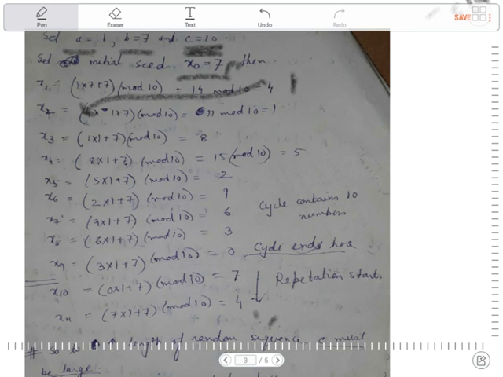One thing let me remind you: I am not saying that once you get any number which is repeated, then you are going to say you are getting a cycle. Not that.